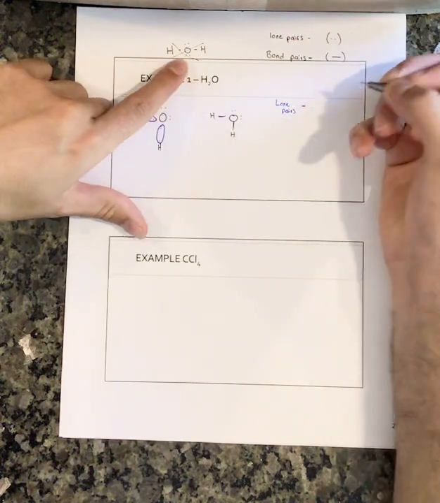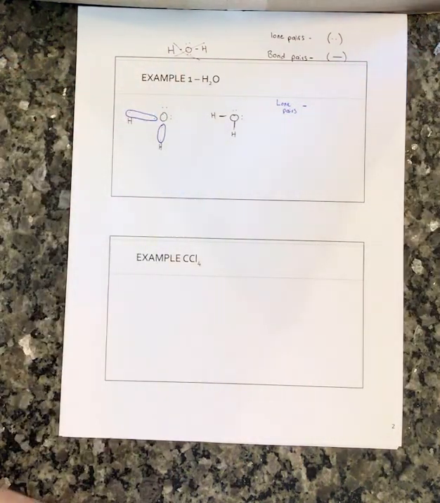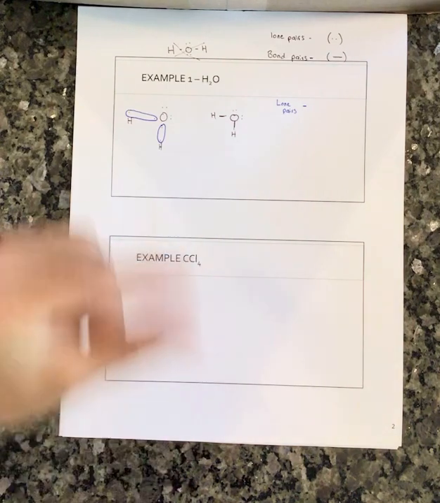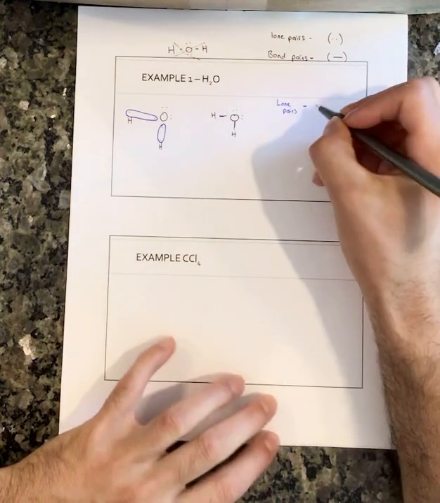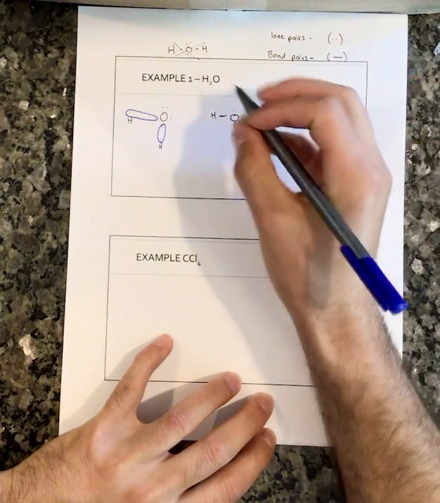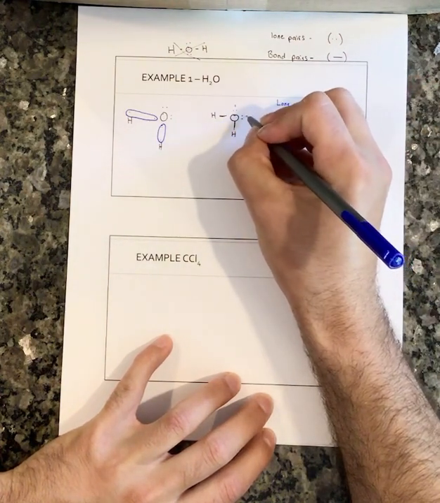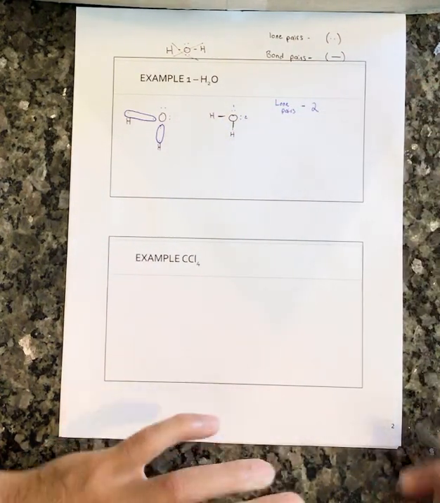So what we say is that our lone pairs, how many pairs do we have of this? You should remember that electrons like to stay in pairs. They like to stay in 2. So we have 2 pairs of electrons: 1 pair over here, the second pair over there.